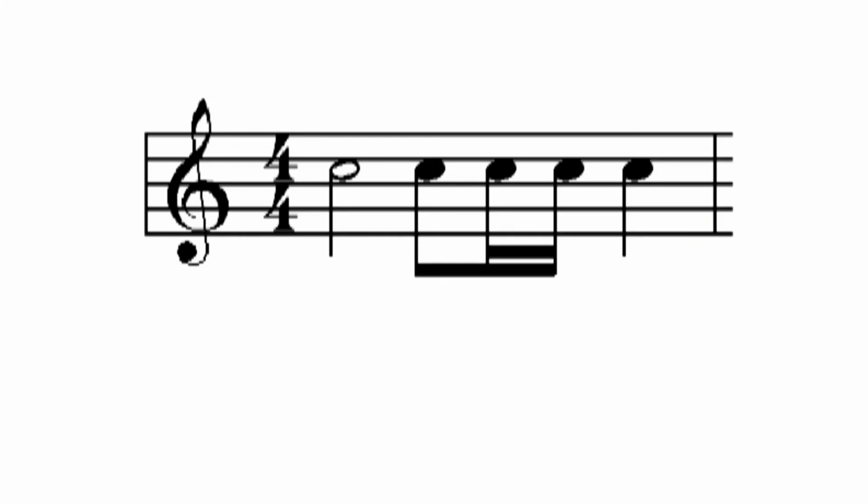Now let's look at this example. The smallest note is a semiquaver, so you could count the bar as if it was filled with semiquavers. So it would sound like this: 1 and 2 and 3 and 4 and. The better way to count it is to take into account the duration of the notes. So it would sound like this: 1, 2, 3 and 4.